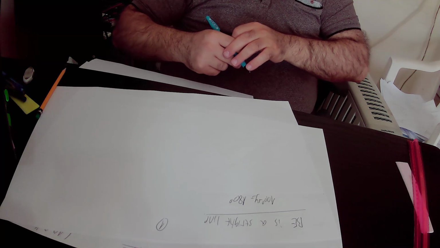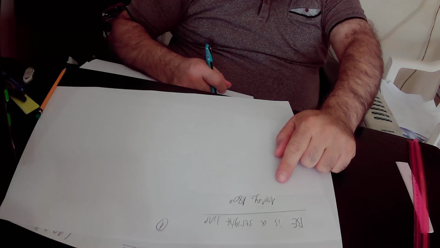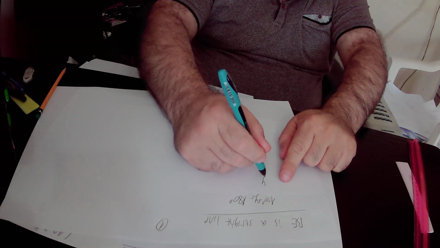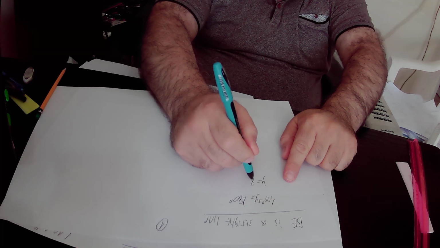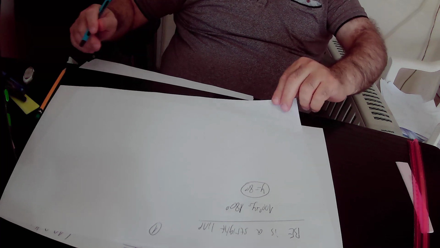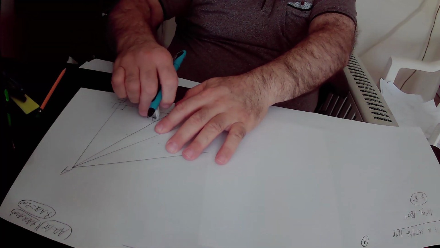So here we will subtract 100 degrees from this equation, and we will get that angle Y equals 180 degrees minus 100 degrees, which equals 80 degrees. So we found out that angle Y equals 80 degrees. So we will change the value of angle Y to 80 degrees.